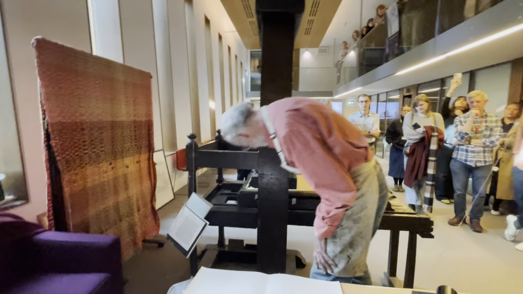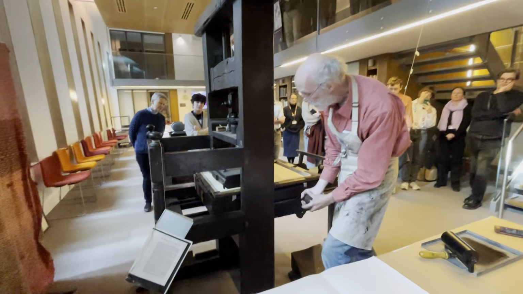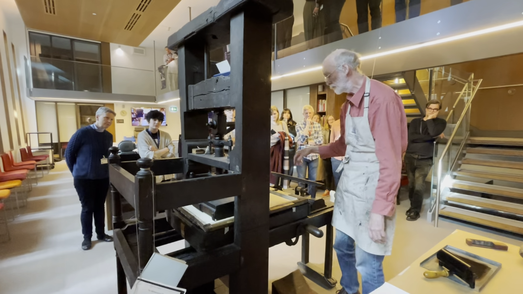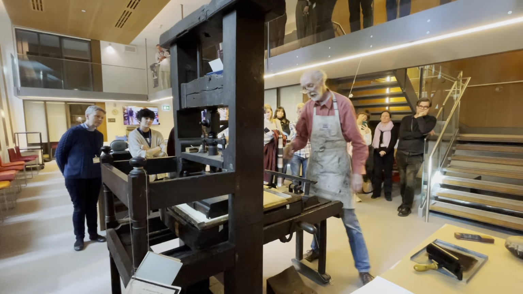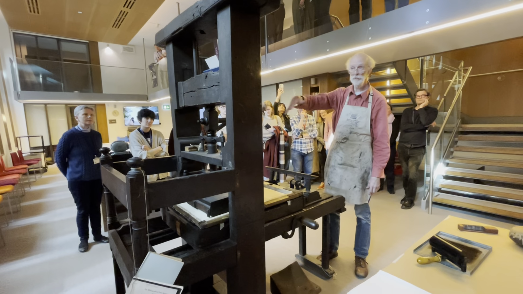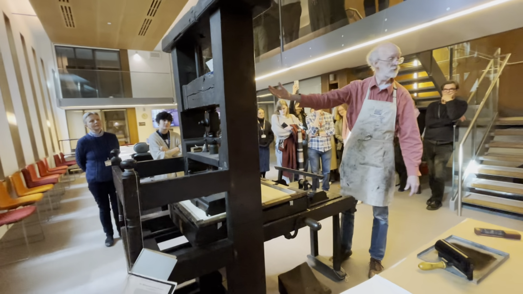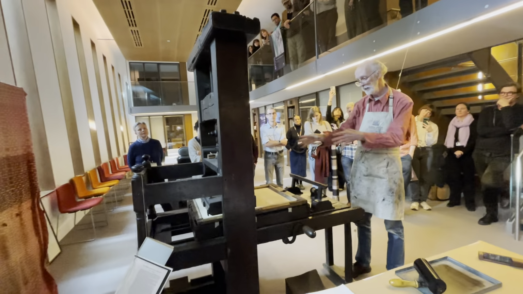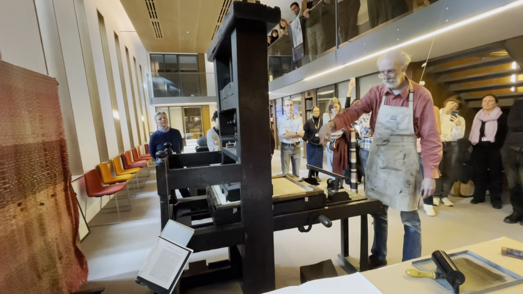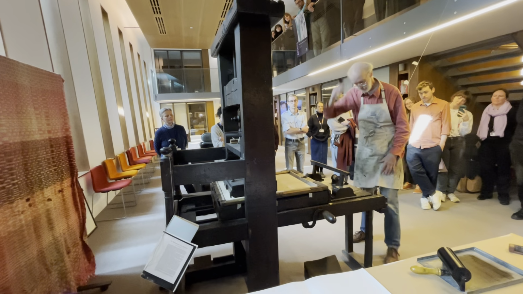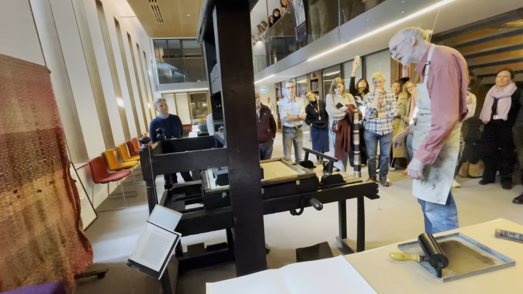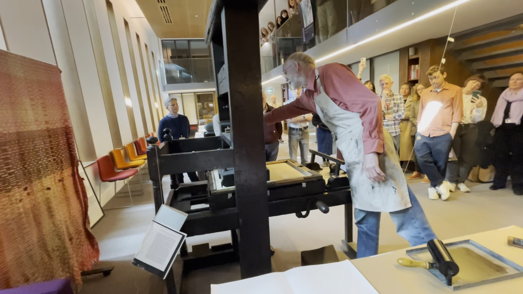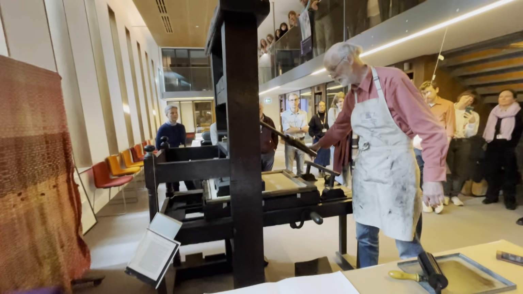and here we have the first intrigue about this. It doesn't print all at once. Again, material science, it's made of wood, it's not strong enough. You can only print up to an area. You can see this is about 12 inches by 15, 18 inches. Oops. And you can only print so much at a time.